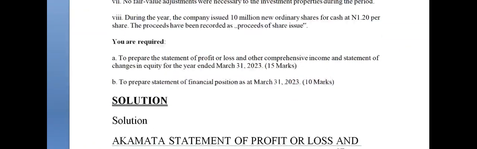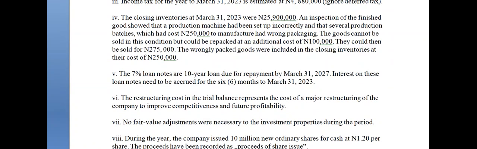Then let's go to this additional information. Please, let's be fast. Time is fast spent. The closing inventories as at that date was 25.9. But upon inspection, they noticed that the machine produced incorrectly and that the batch production had a cost of 250,000. They said the wrongly packed goods were included in the closing inventory at their cost of 250,000. So the first thing we do is to remove that 250,000 from that closing inventory.